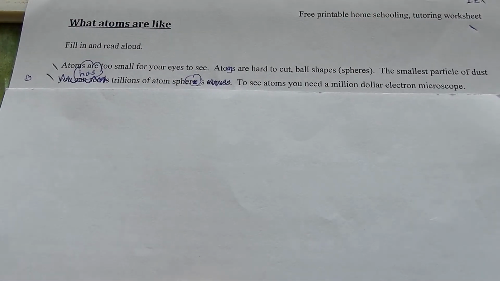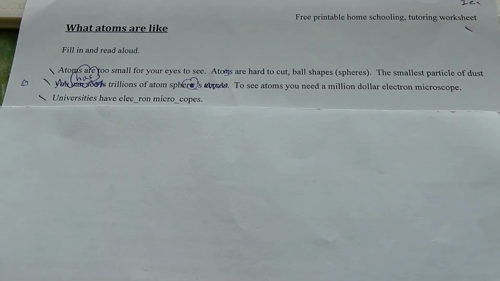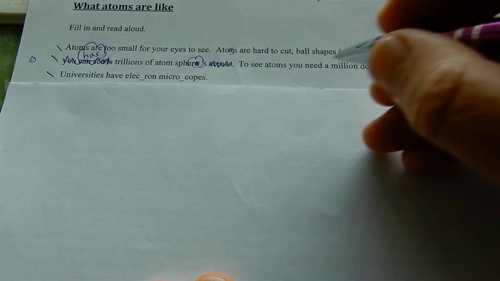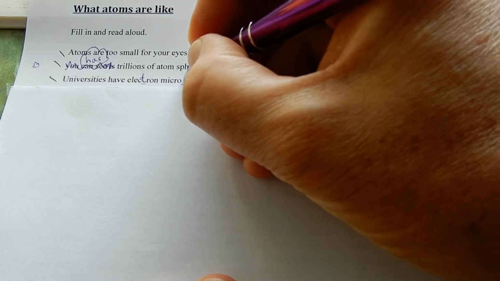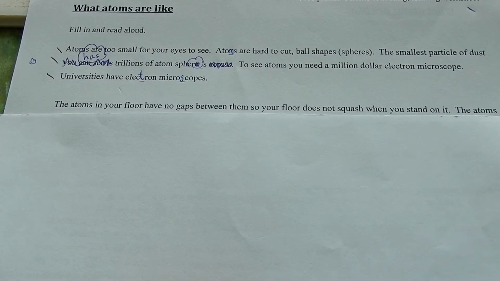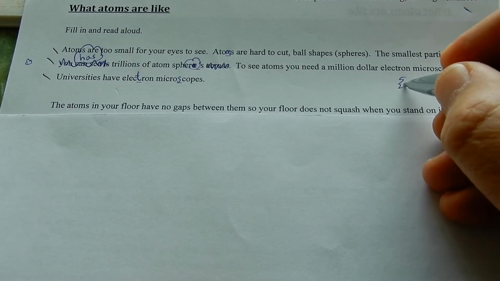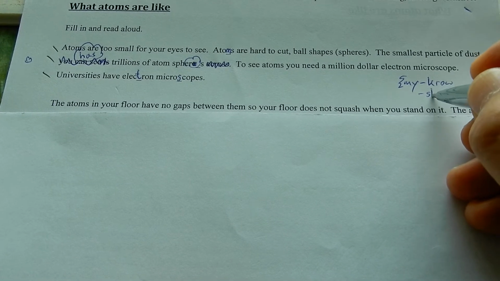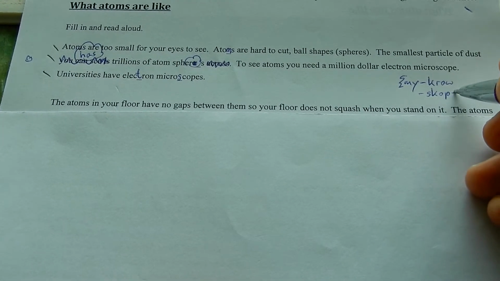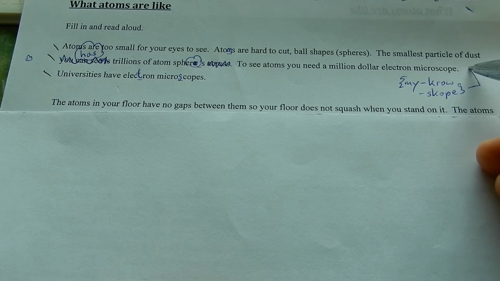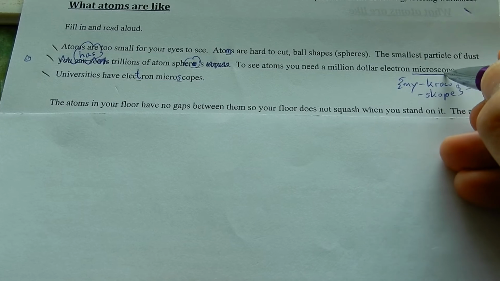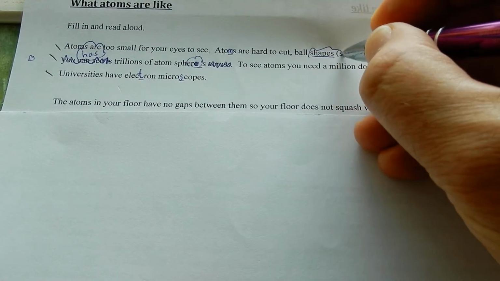Trillions of atom spheres. To see atoms, you need a $1 million electron microscope. Universities have electron microscopes. Atoms are spheres.